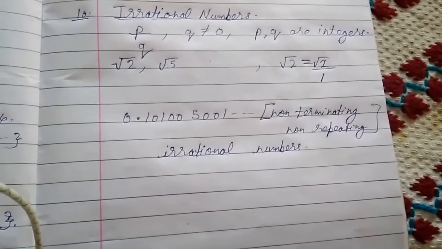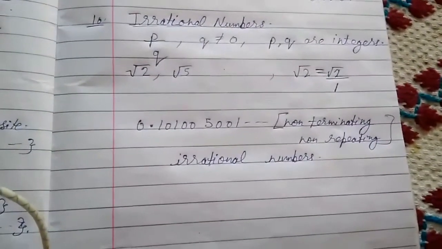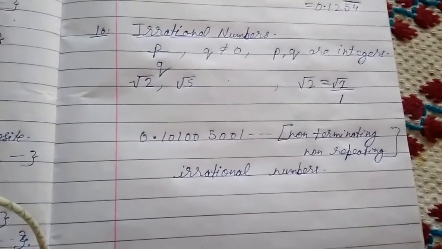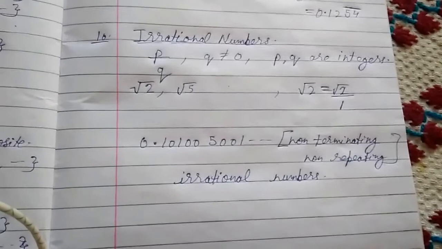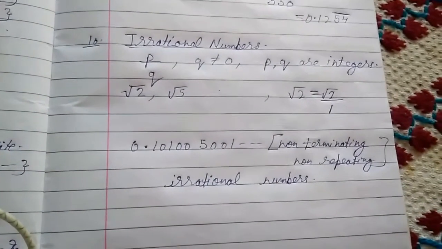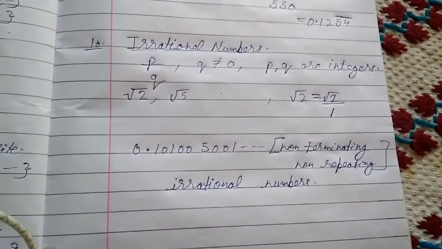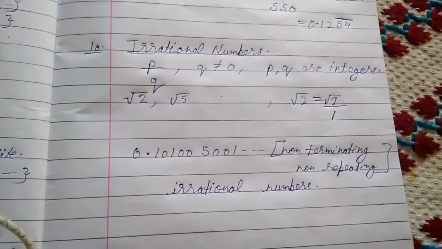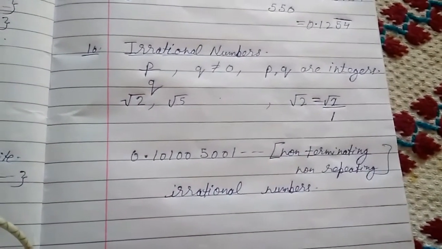So it's an example of an irrational number. If you want to further find whether a given number is rational or irrational by dividing, then on dividing, when you get a number which doesn't stop after a certain value, nor does it repeat itself, you can make out that it's an irrational number.